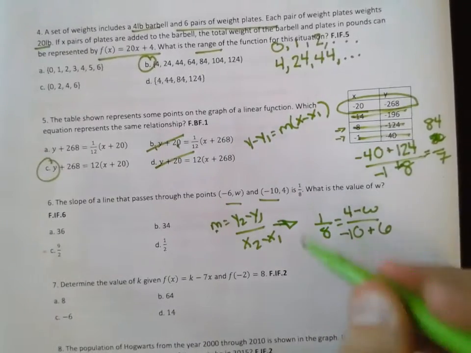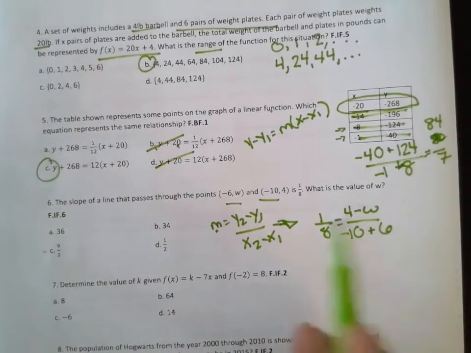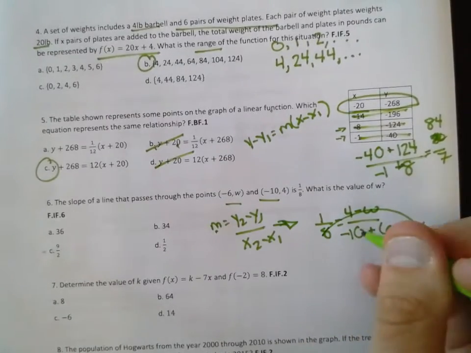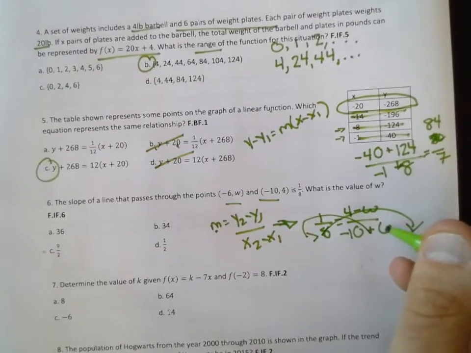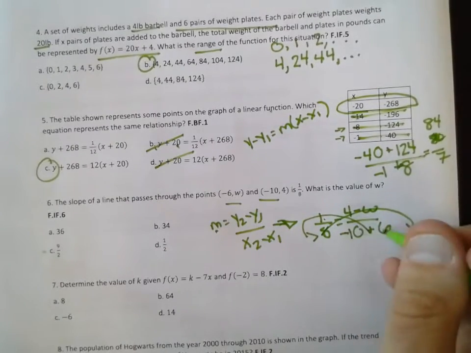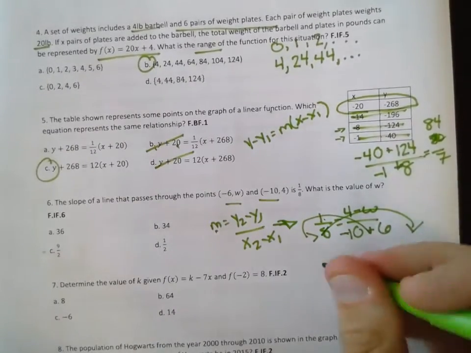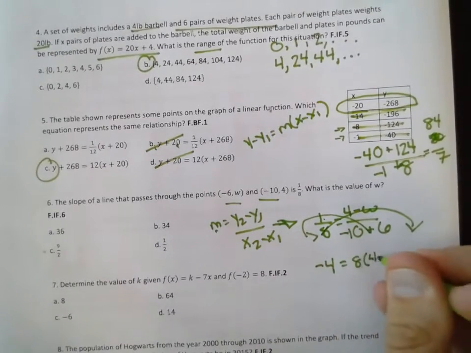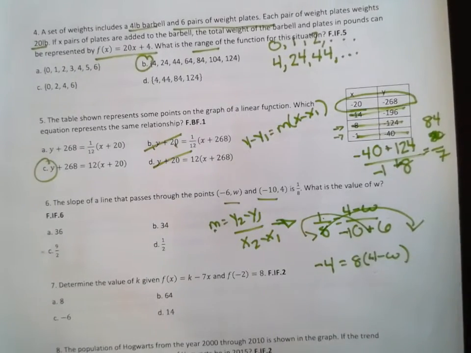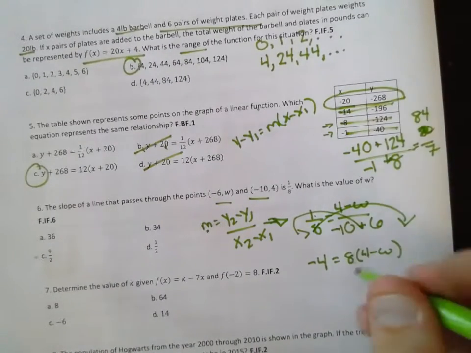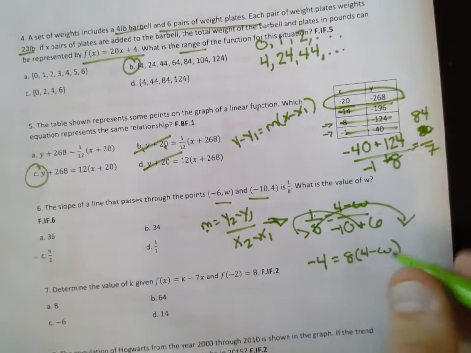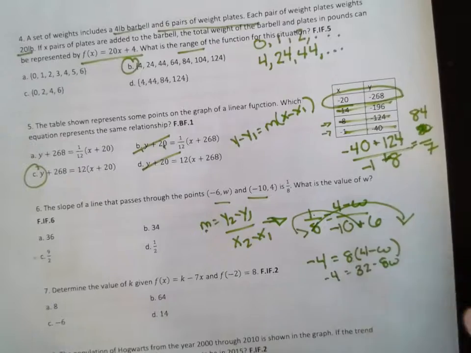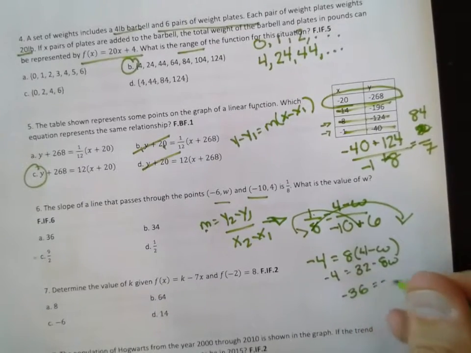Now, if you guys don't remember from 7th grade math, this is a proportion. And how we solve proportions is by cross multiplying. Now, 6 plus -10 times 1 is just going to be 6 plus -10. This is -4. Now this, on the other hand, is 8 times 4 minus w. All right? So again, you can simplify all this down. You're going to have -4 equals 32 minus 8w. You can subtract 32. You get -36 equals -8w.